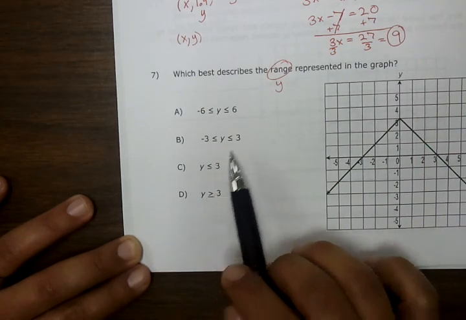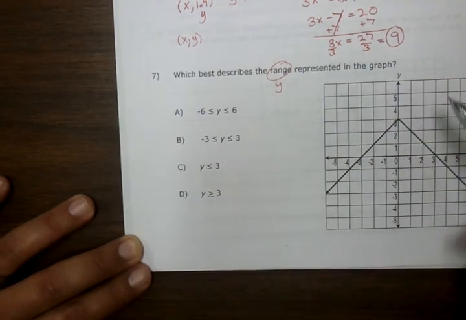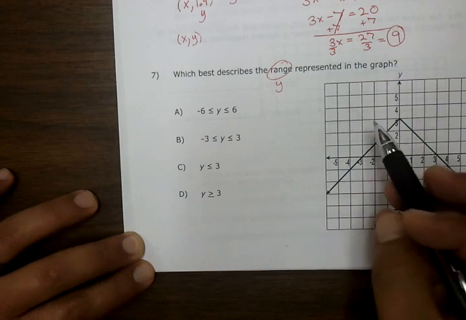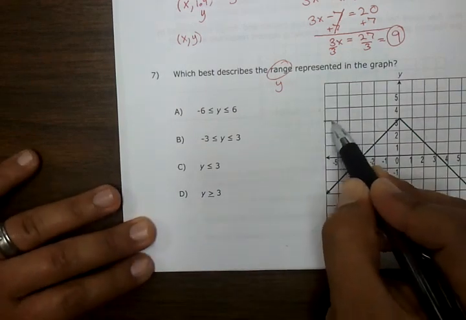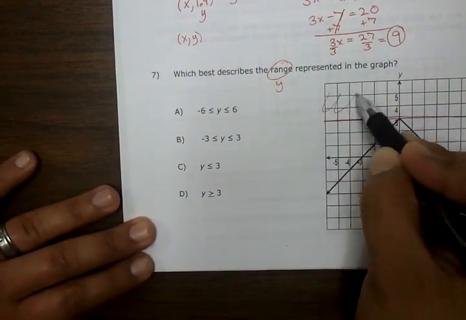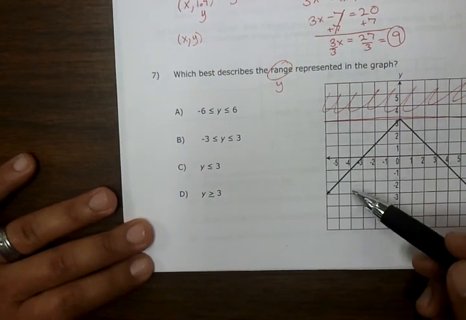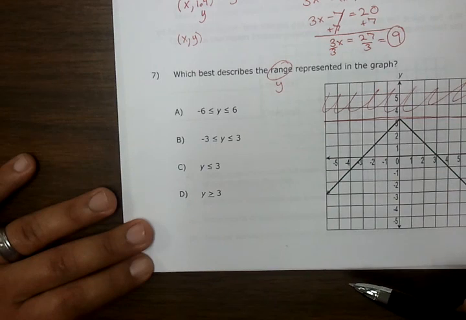So what you want to make sure is you know that range means y, and then you know to look at the y-axis, because all it's really asking is where do the points exist. Now, one of the things you're going to realize is that there are no points that exist anything above here. And then you make a determination: does it exist anywhere? Is there anywhere else I could tell that it doesn't exist?